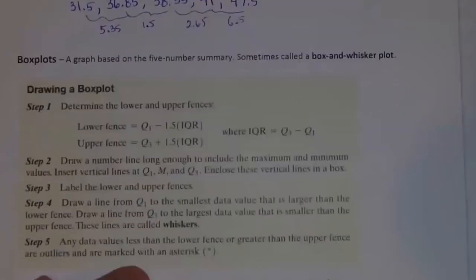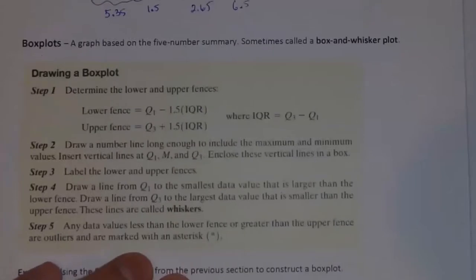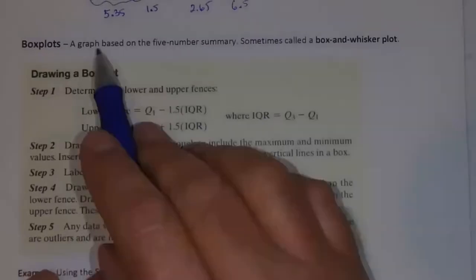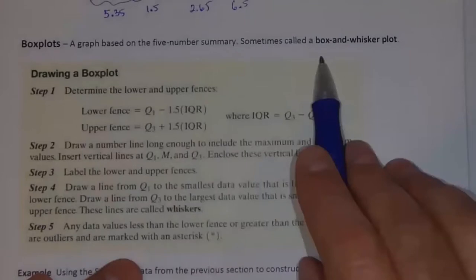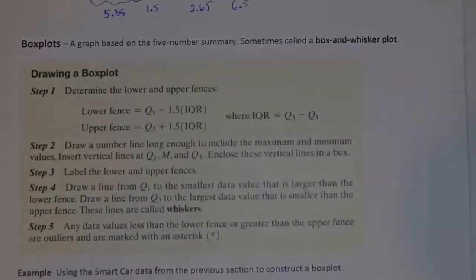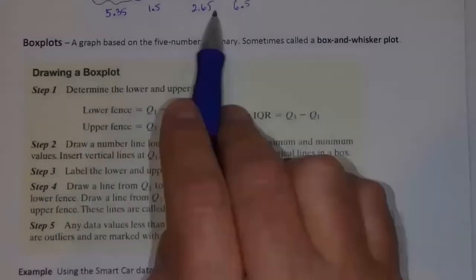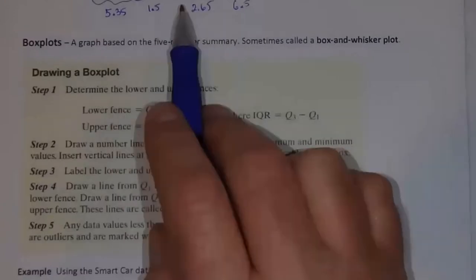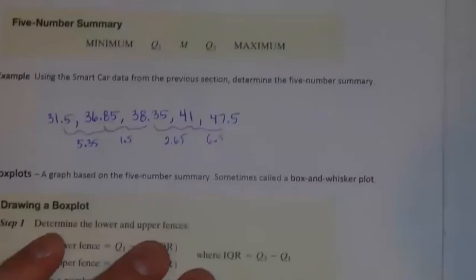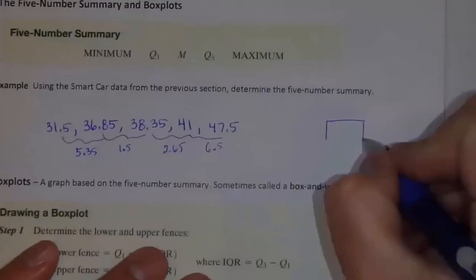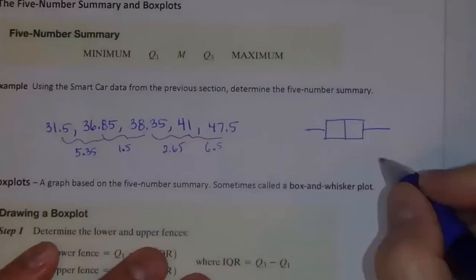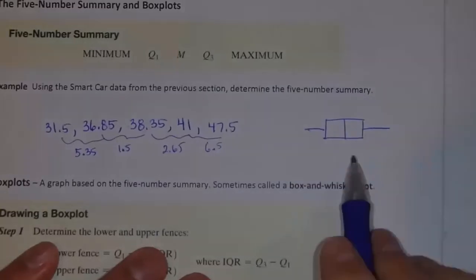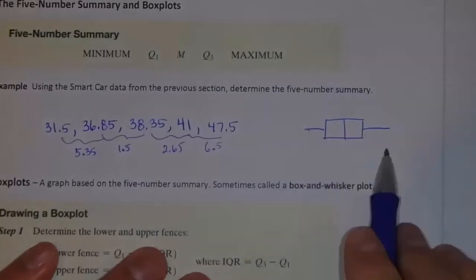Now, box plots are graphs that represent the 5-number summary. Box plots, a graph based on the 5-number summary, are sometimes called a box and whisker plot. So a box plot is just a visual representation of the 5-number summary. A box plot's going to look something like this. We have a box, and then we have 2 lines sticking out of that box called whiskers, which is why it's sometimes called a box and whiskers plot, okay?